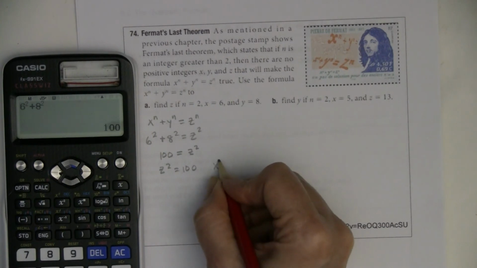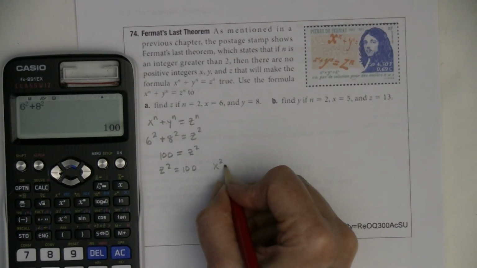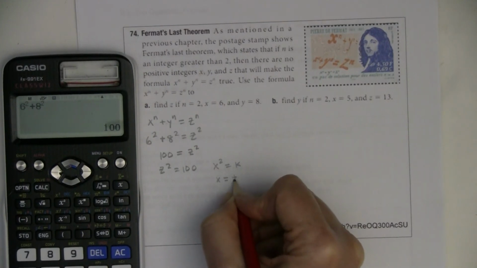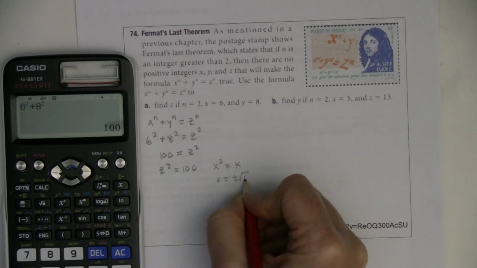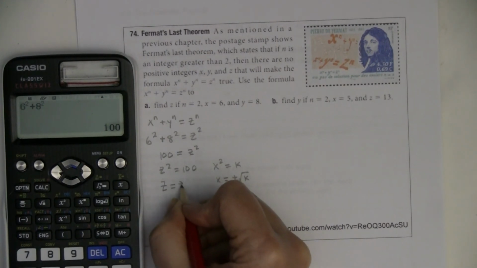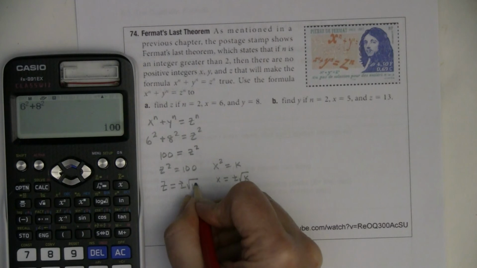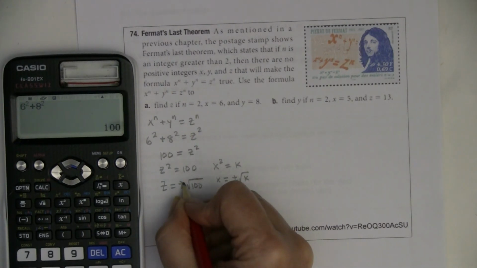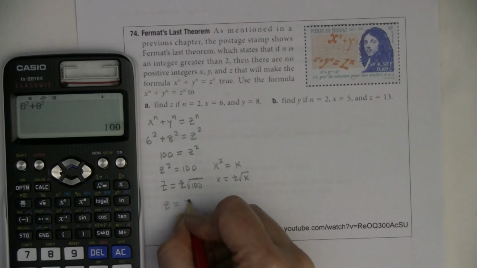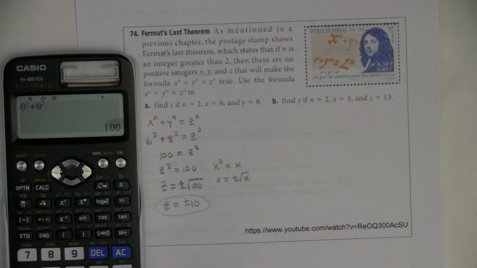It was x squared, that's how they wrote it with x, equals k. And they said that that would mean that x equals plus or minus the square root of k. In this case, that's going to be z equals plus or minus the square root of 100. And the square root of 100 is 10. So z equals plus or minus 10. So we did a good job on that.